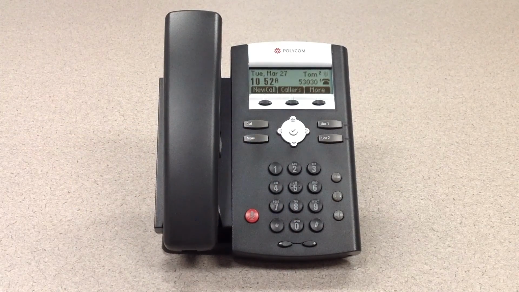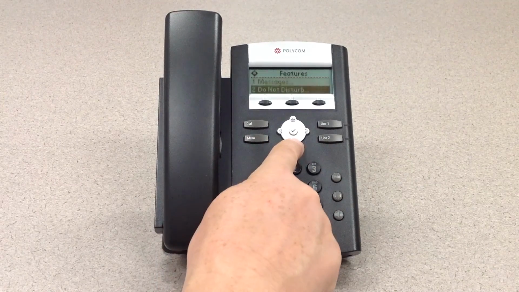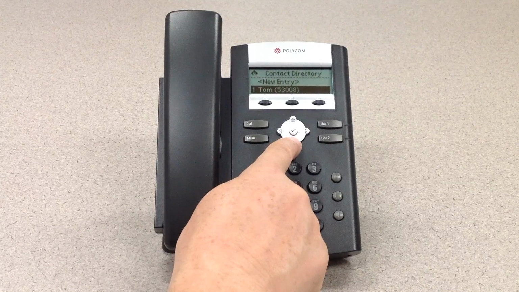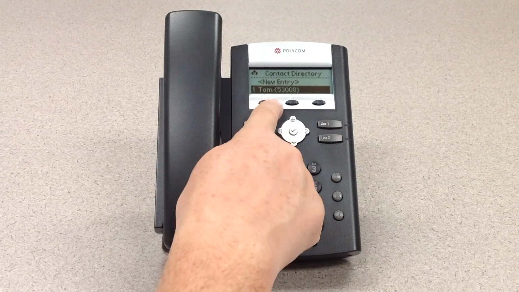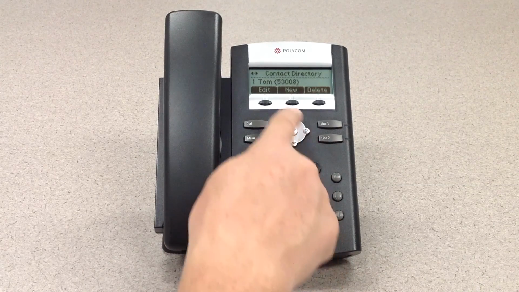If you want to modify or delete a contact already in your contact directory, find that contact by again selecting the menu button, features, contact directory, and searching for your entry. Once found, highlight the entry and then choose the right arrow on your display control keys to show the soft key options.